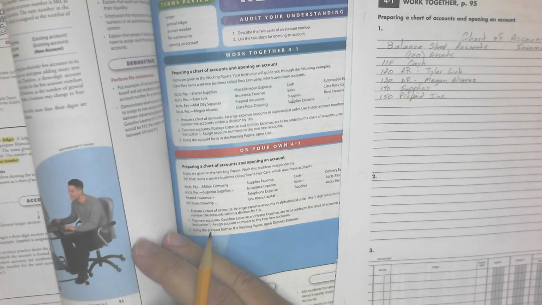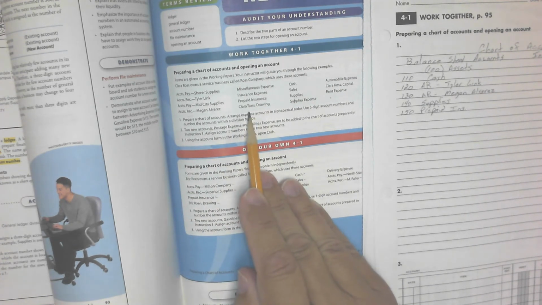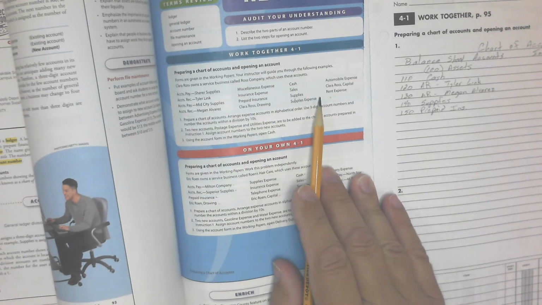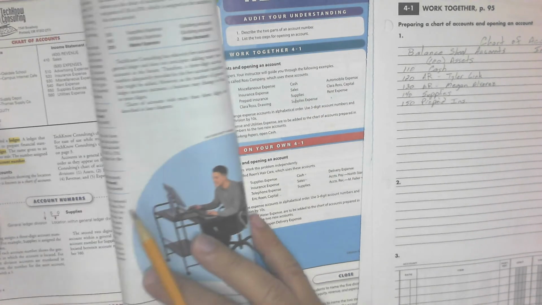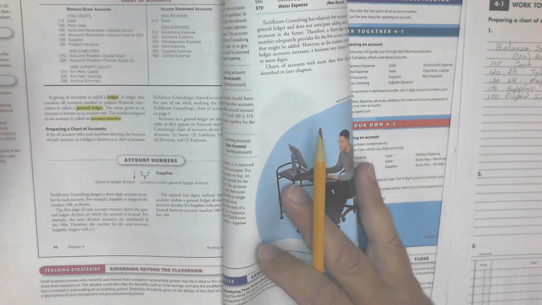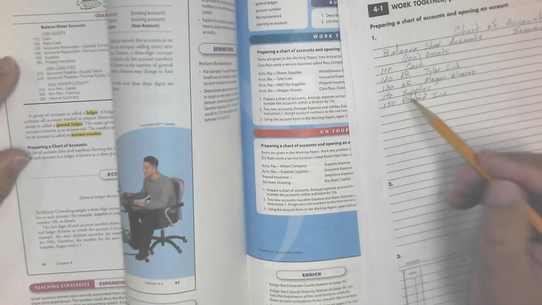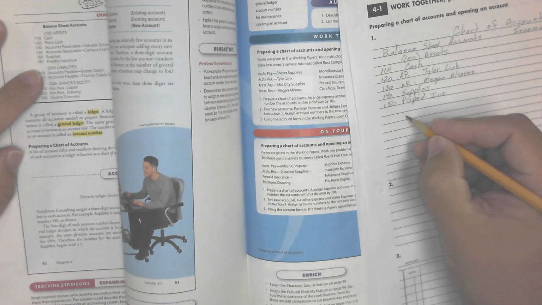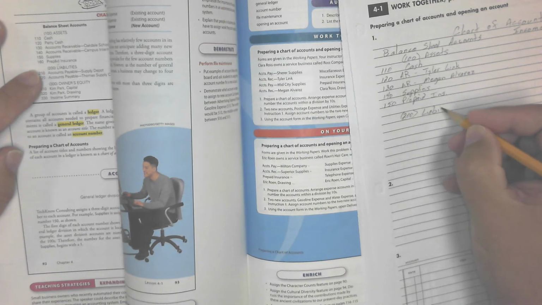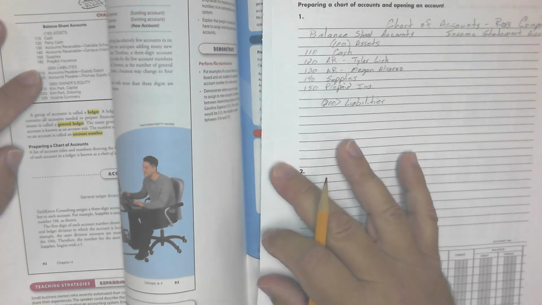Looking to see, make sure that covers everything. Make sure there's not something here that's in the book, not in the book. Okay, so right now we've accounted for our assets. Then in the book, it shows the next one down, liabilities. So we can kind of skip a line. Liabilities are going to be in the 200s. Like that.